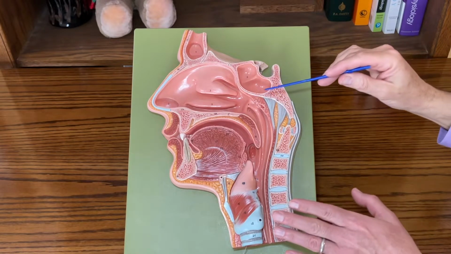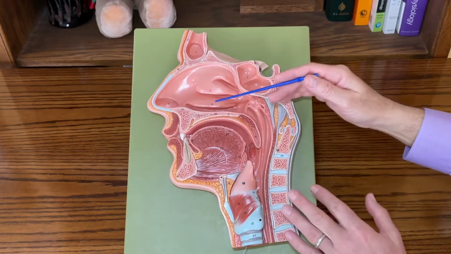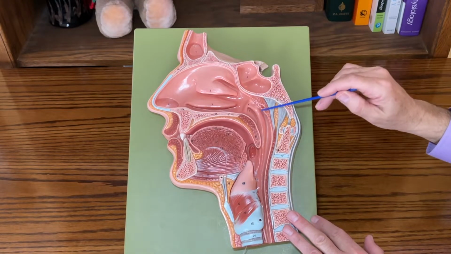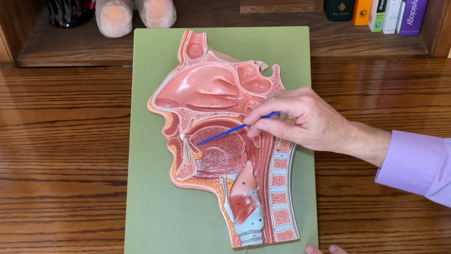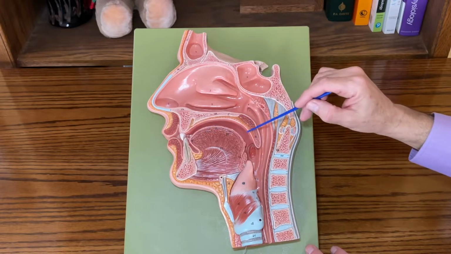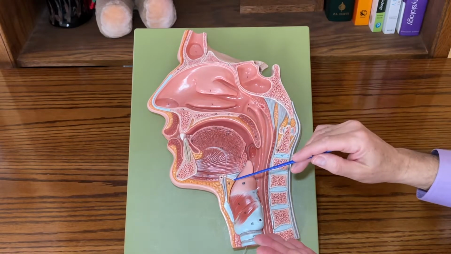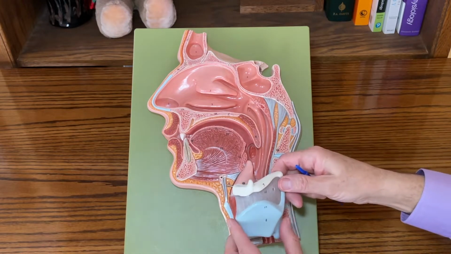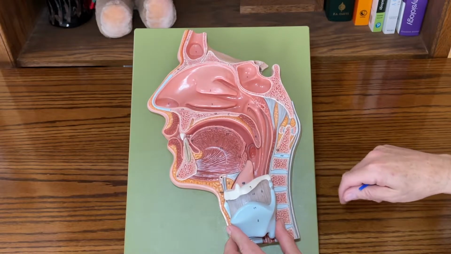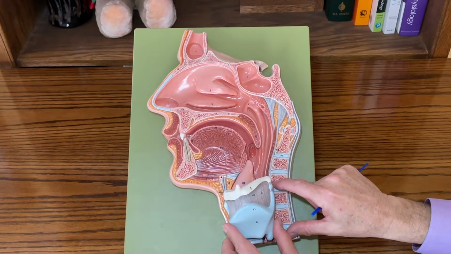Now, from here to here is your entire pharyngeal region, and it's subdivided into the nasopharynx, which is the direct posterior of the nasal cavity, the oropharynx, which is the direct posterior of the mouth in the back of the throat, and then the level of the larynx. Now this is your voice box, just like that, called the larynx. So in the direct posterior of the larynx is your laryngopharynx.